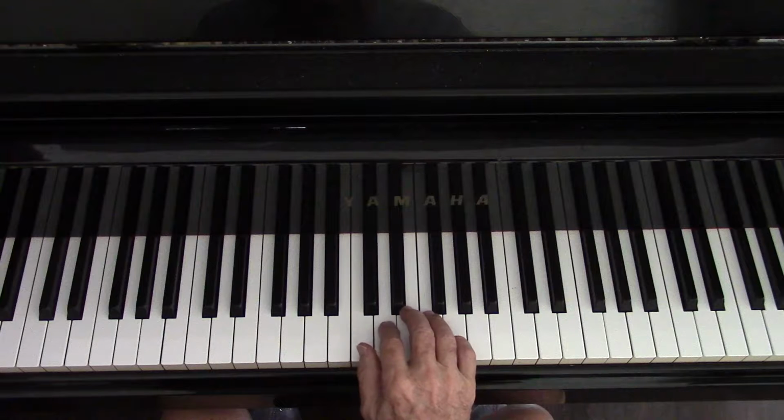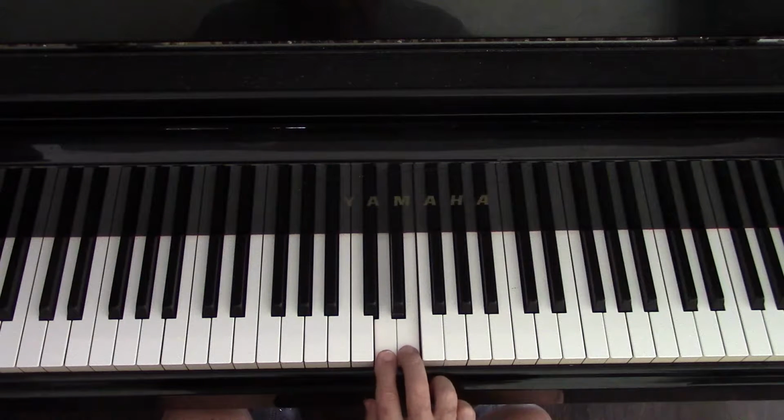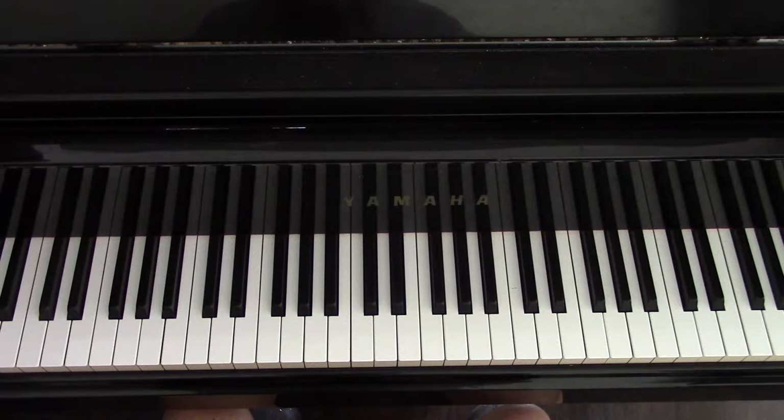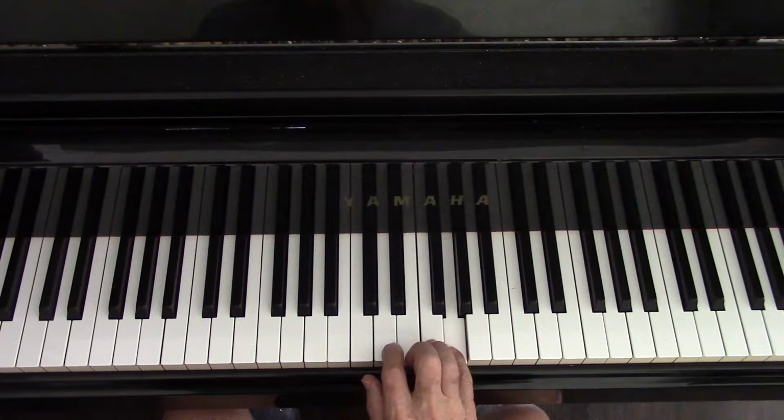Now the major scale is made up of two whole steps. 1 to 2 is a whole step, then 2 to 3 is a whole step, then 3 to 4 is a half step, and 4 to 5 is a whole step. So you have a whole step, a half step, and a whole step.